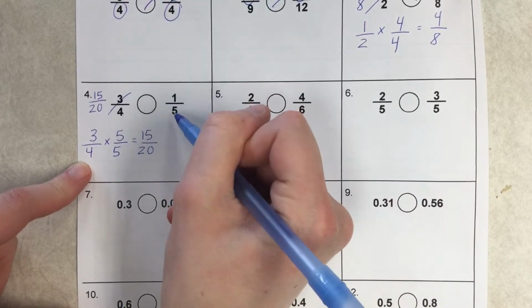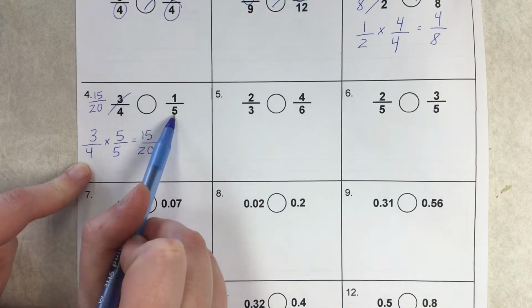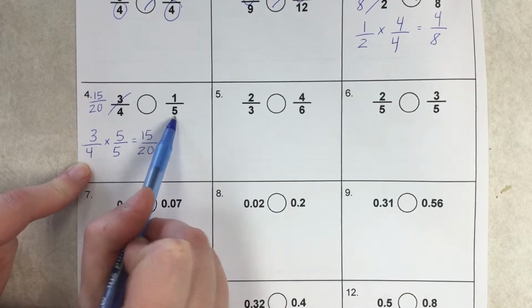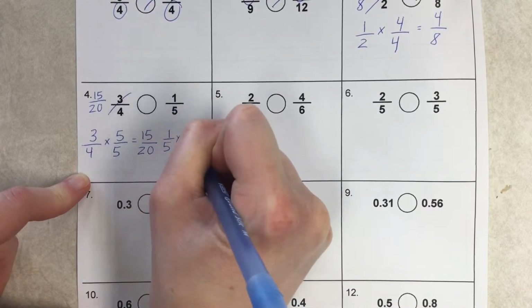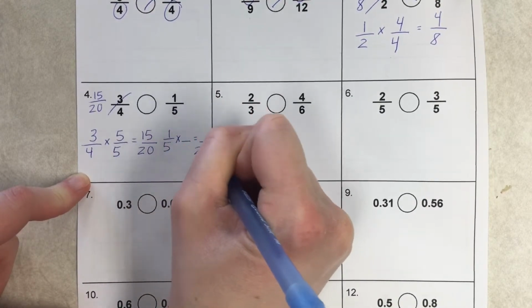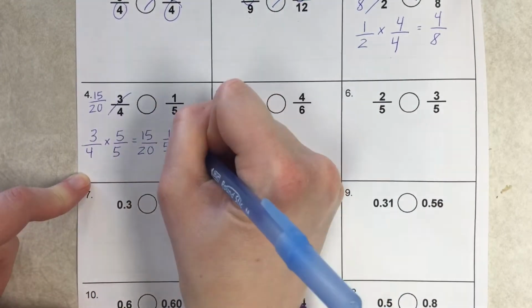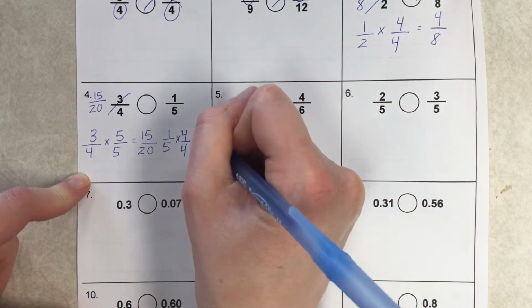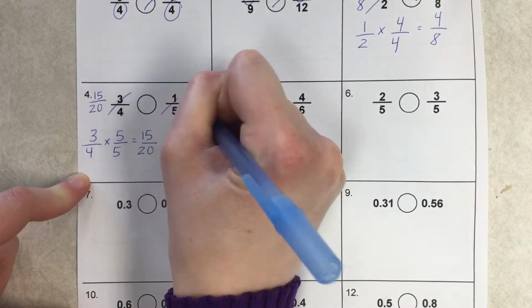Now I have to do the same thing with 1/5 because the denominators are still different, 20 and 5. So I have to make this 5 into a 20. So I'm going to do 1/5 times a whole, gets me something over 20. I know 5 times 4 equals 20. To multiply by a whole, I need to multiply by 4 over 4. 1 times 4 equals 4, and this is 4/20.